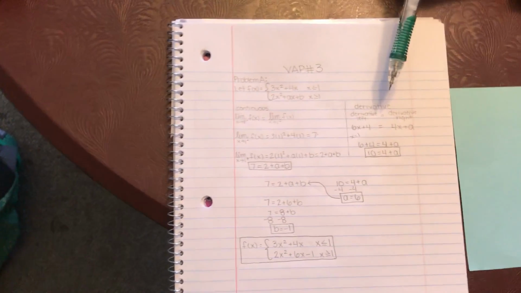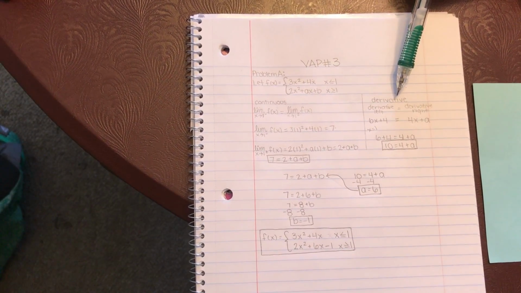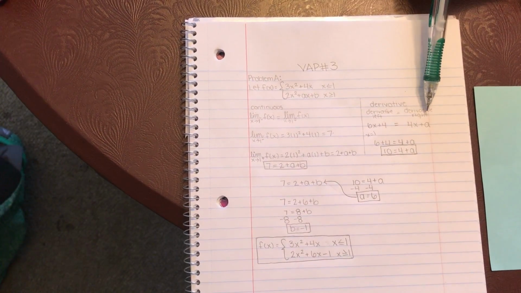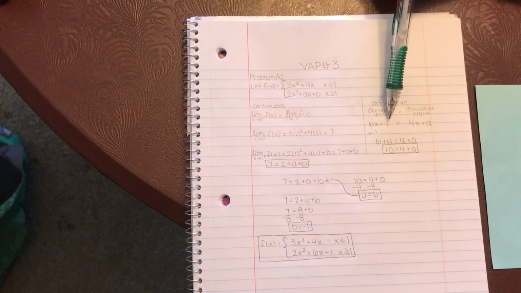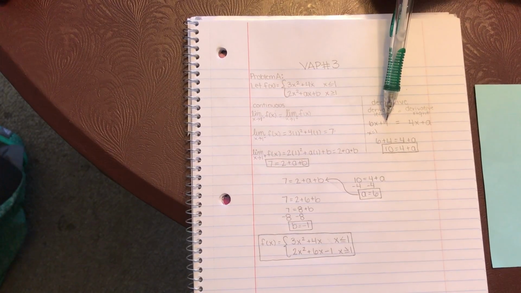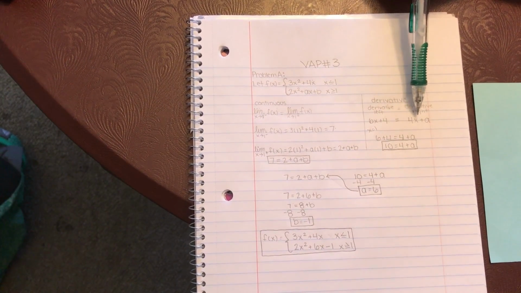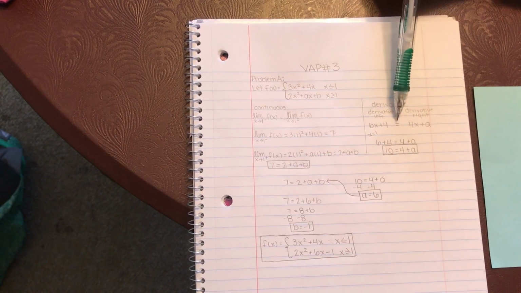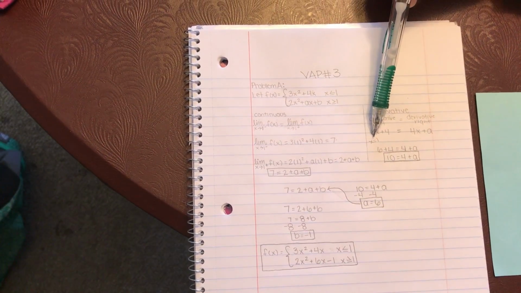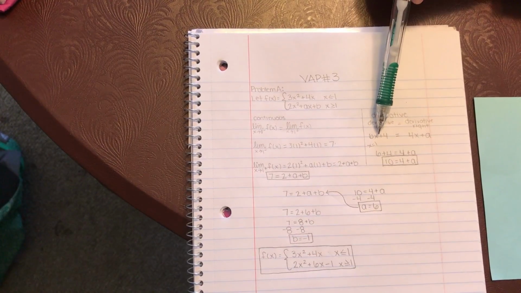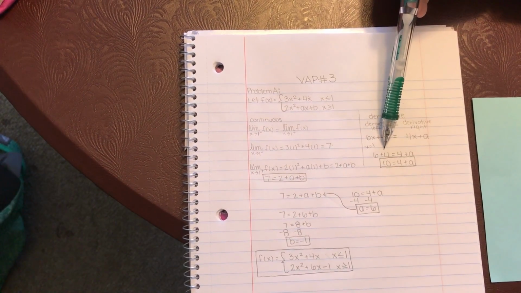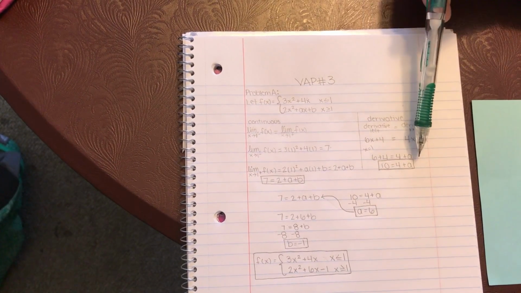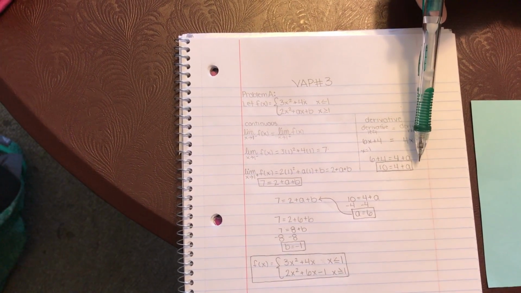So the derivative, same for the derivative. The derivative from the left must be equal to the derivative from the right. So the derivative from the left is 6x plus 4, and the derivative from the right is 4x plus a. And we set those equal to each other, and we plug 1 in for x. That simplifies down to 6 plus 4 is equal to 4 plus a, which is then 10 equals 4 plus a.